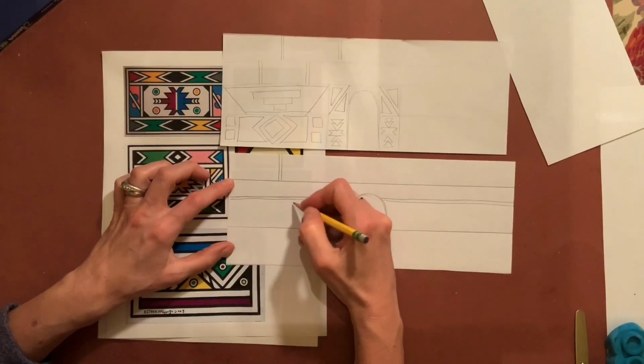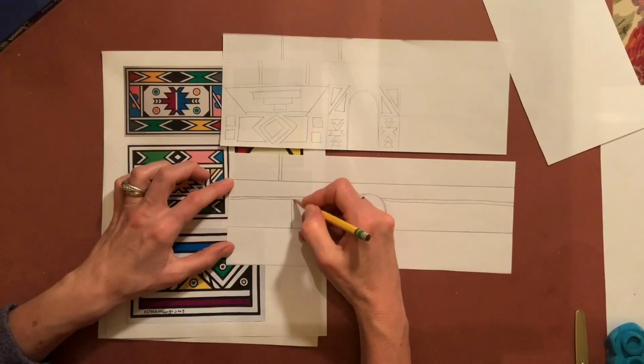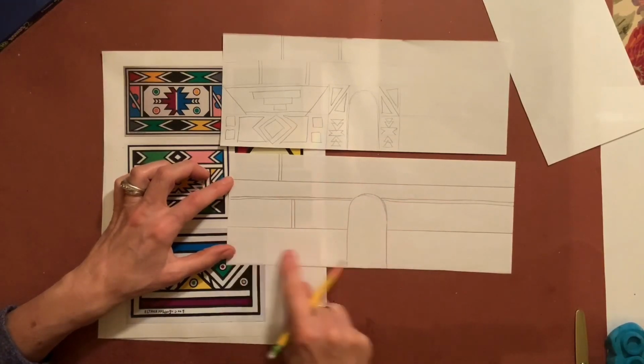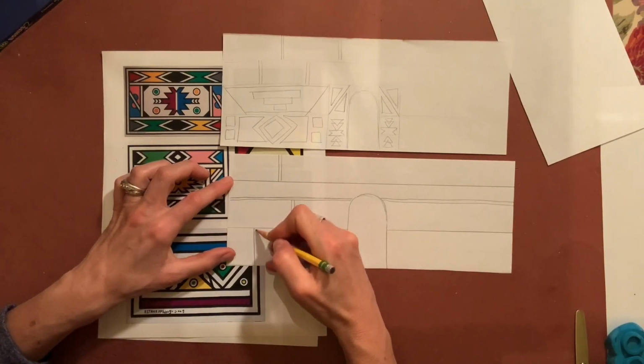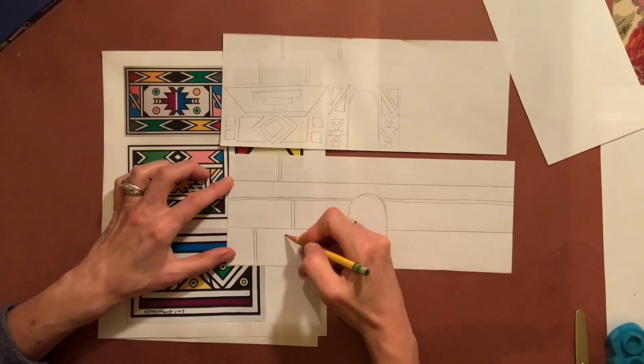Maybe I'm going to make this into an area of bigger rectangles. This one, maybe I'm going to make these more vertical.